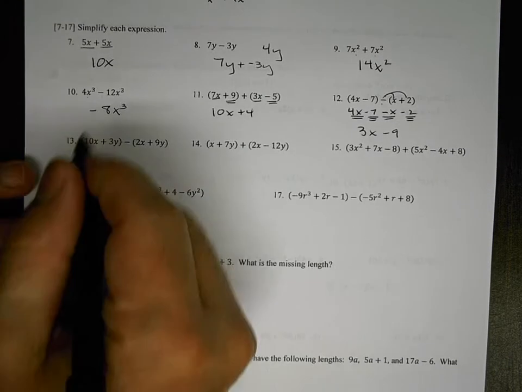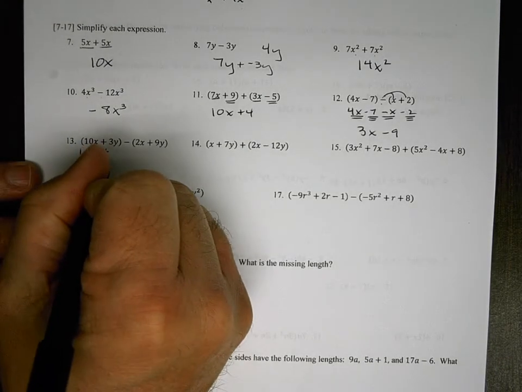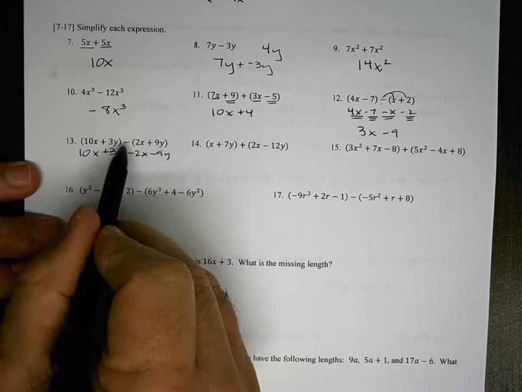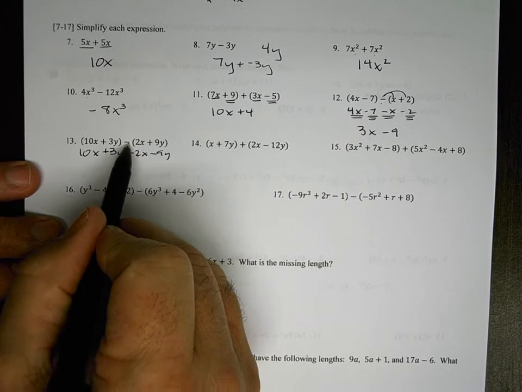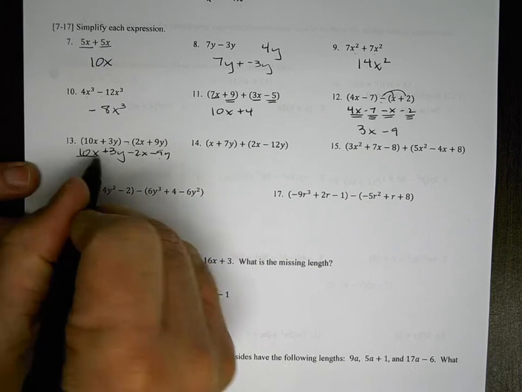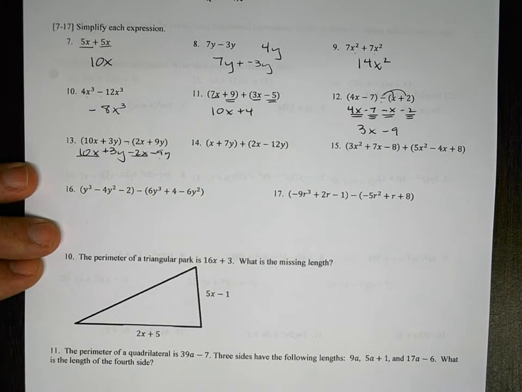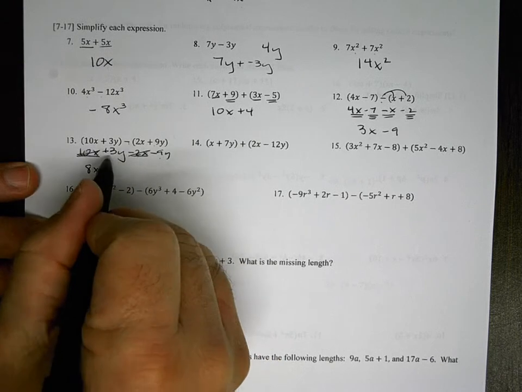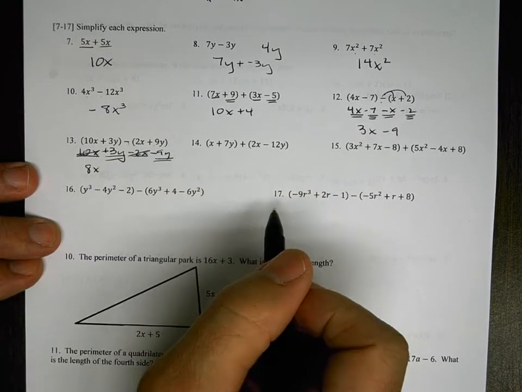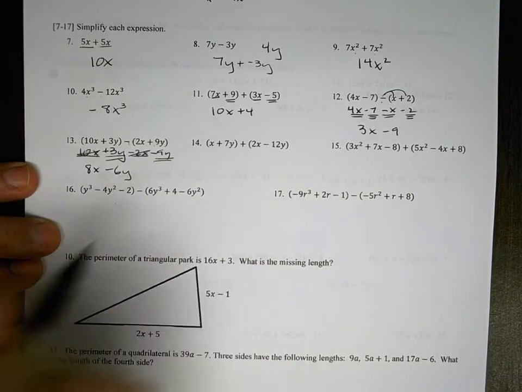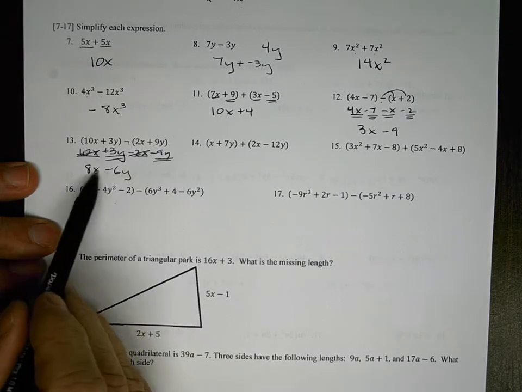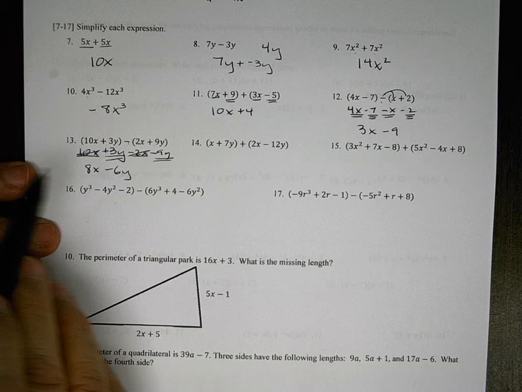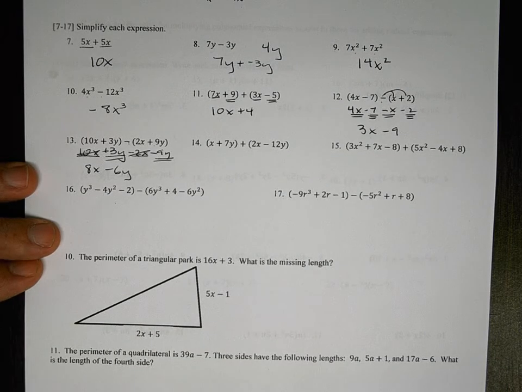Okay, moving on. We're going to rewrite this 10x plus 3y minus 2x minus 9y. Negative times a positive is a negative. Negative times a positive is a negative. Now, combining like terms, 10x plus negative 2x is 8x. 3y plus negative 9y is negative 6y. These are both to the 1st degree, but since they're both to the 1st degree, I'll put them in alphabetical order. So 8x minus 6y.